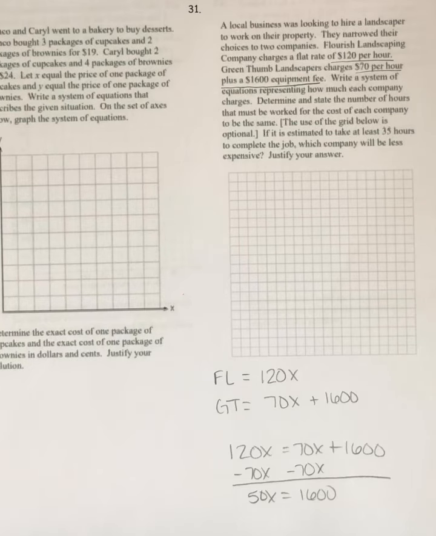And then 1,600 divided by 50 on both sides, we get 32. So at 32 hours, each company would cost the same amount of money. If it is estimated to take at least 35 hours to complete the job, which company would be less expensive? So this is how we could have done the other one if we hadn't graphed it.